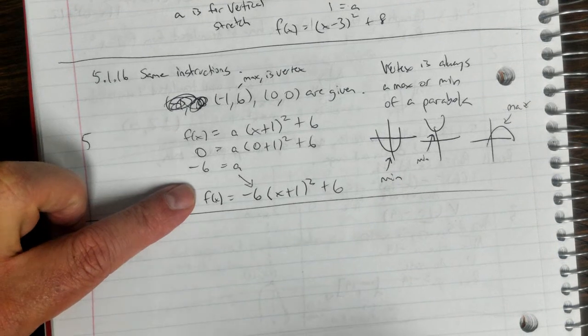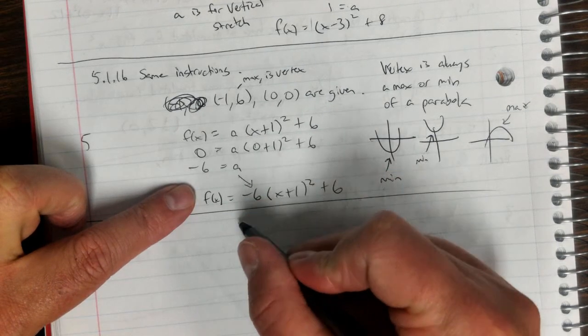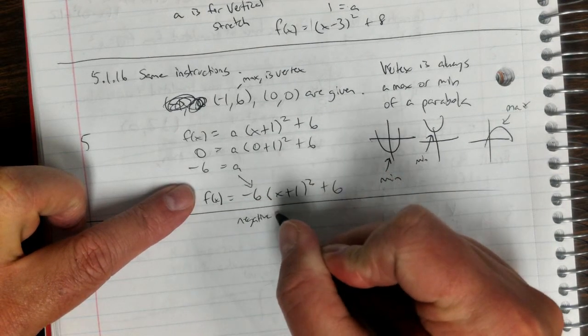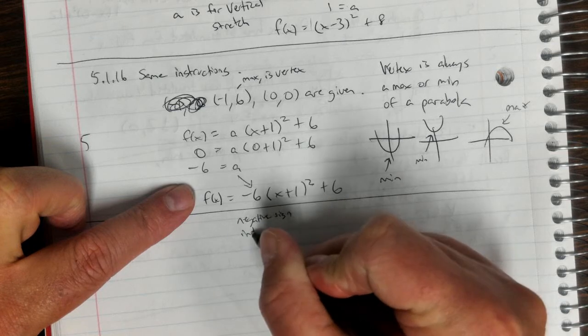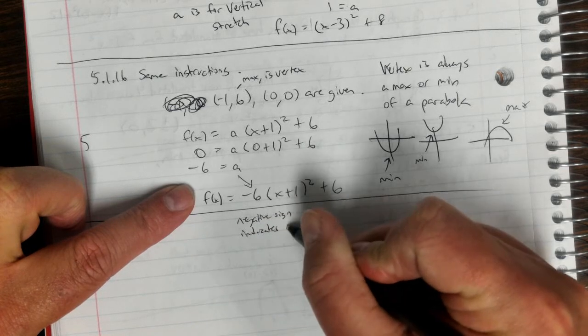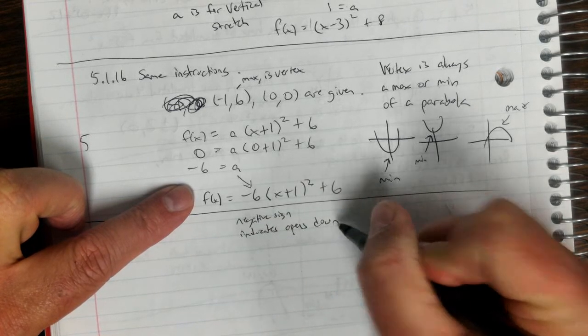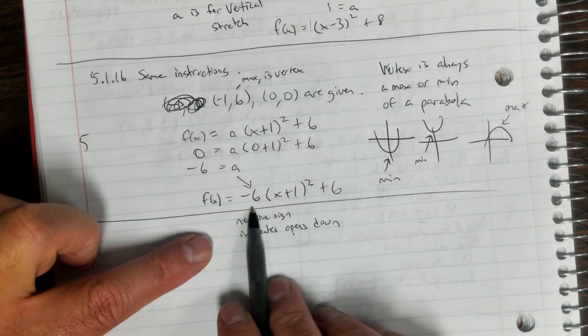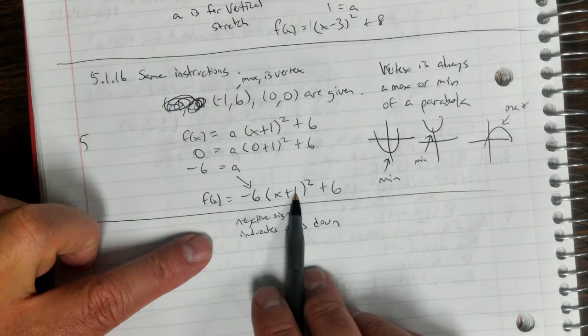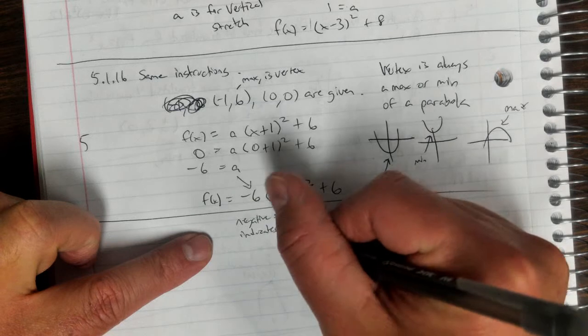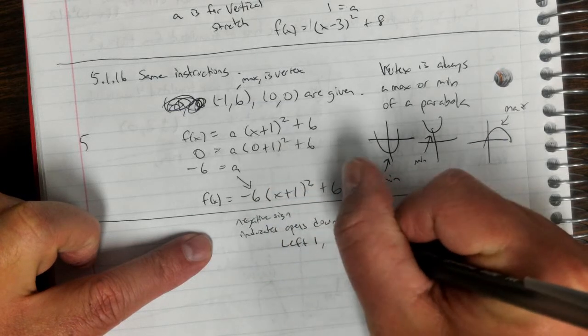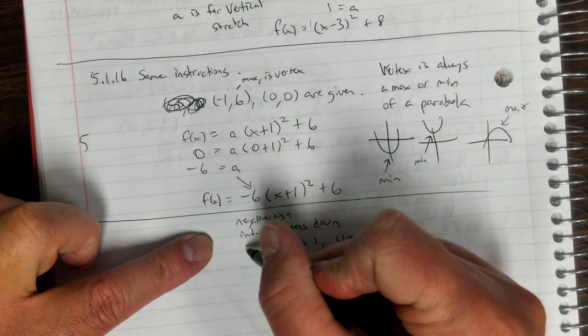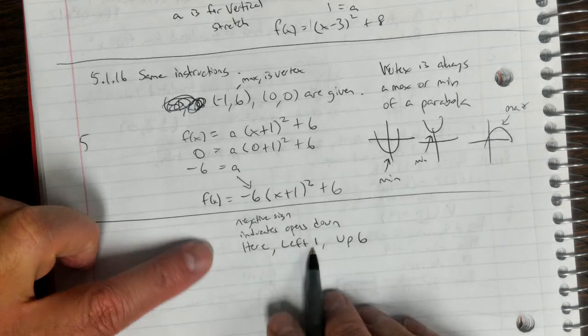Also, I would like you to remember that this negative sign indicates it opens down. And then it would be left 1 and then up 6, in this case.